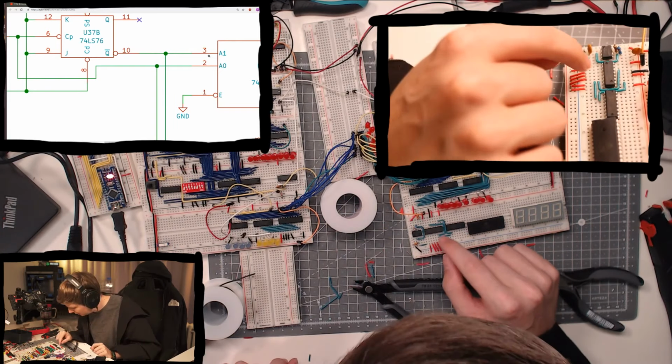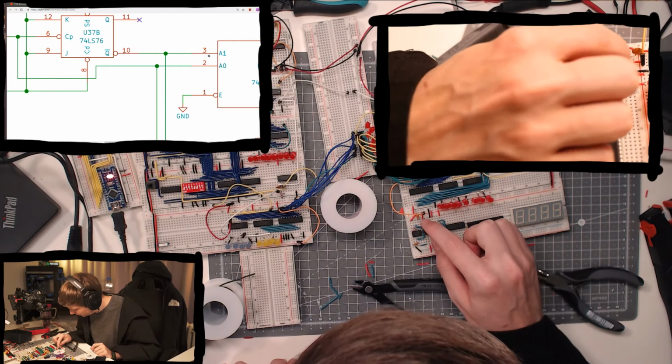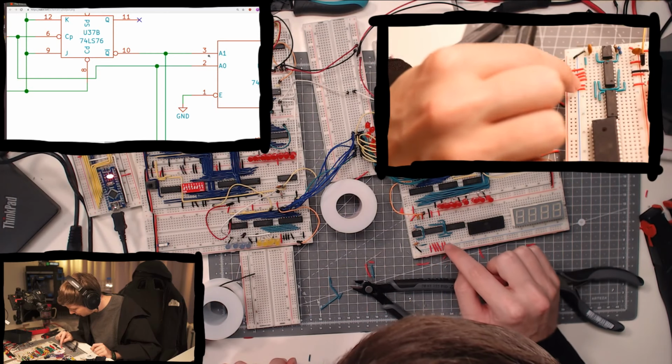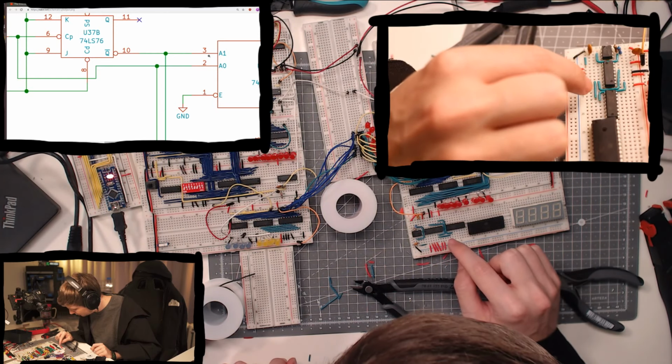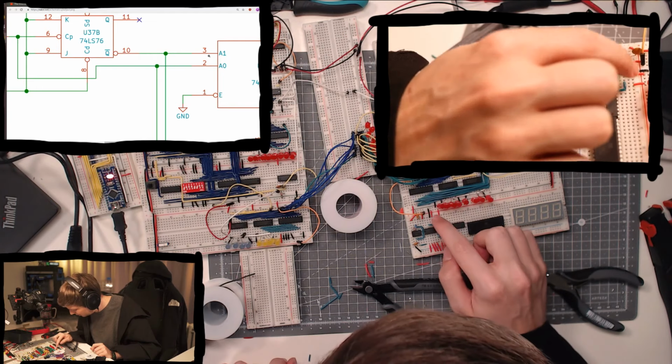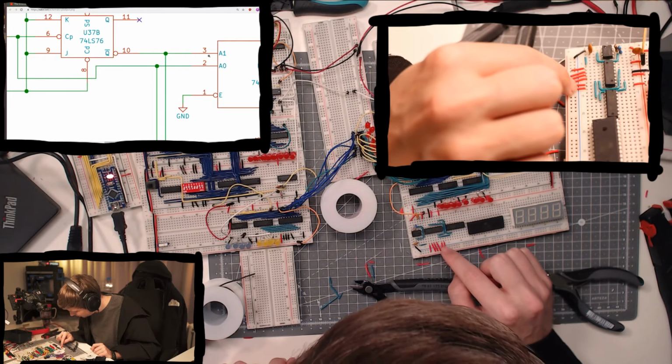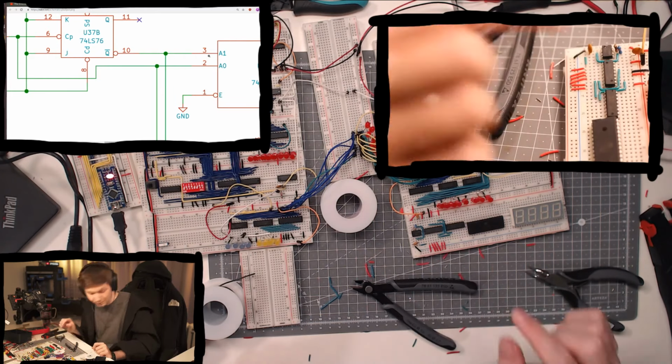Okay. 1, 2, 3, 4, 5, 6, 7, 8, 9, 10, 11, 12, 13, 14. I'm an idiot. 1, 2, 3, 4, 5, 6, 7, 8, 9, 10, 11, 12, 13, 14, 15, 16, 17.